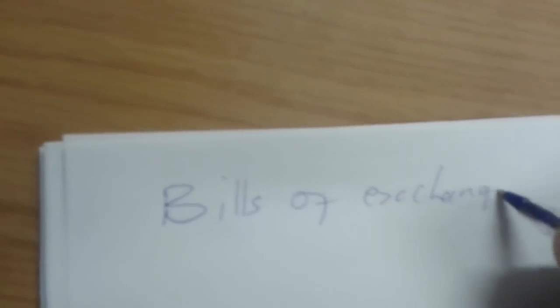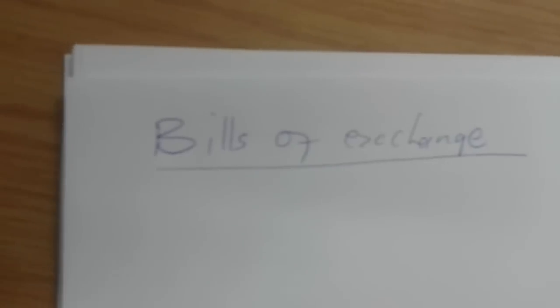Right. Now that we have done simple interest, let's quickly move on to the second part, which is bills of exchange. Right, so I'm going to take you through the steps that are involved in this for you to have a good understanding of this section.